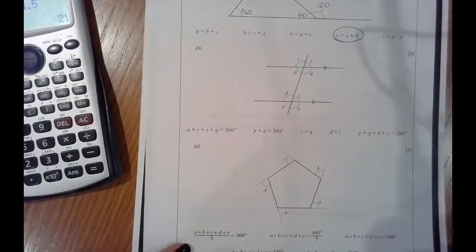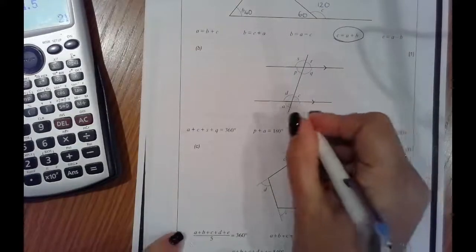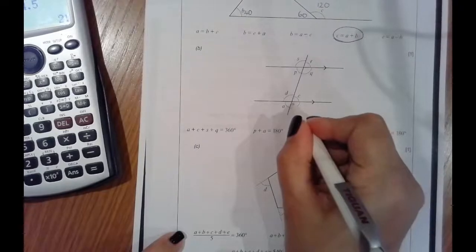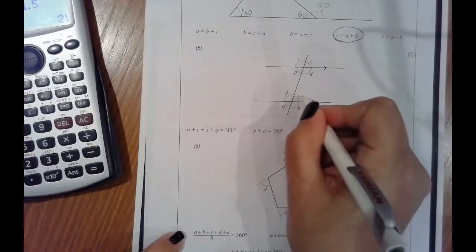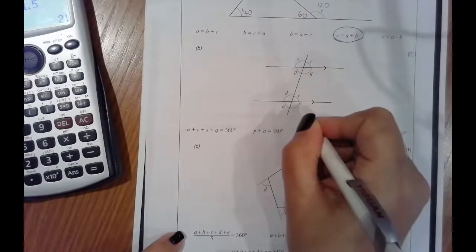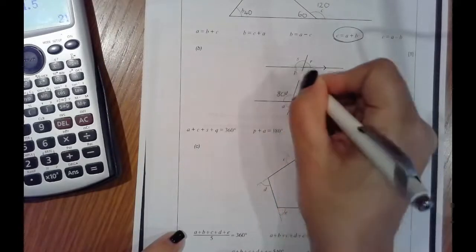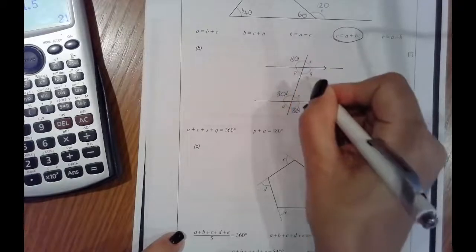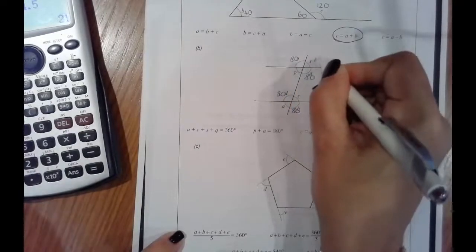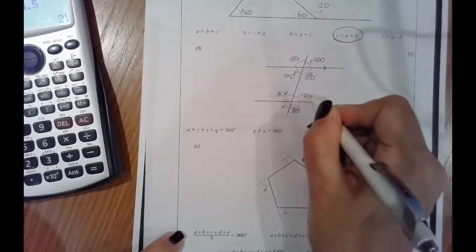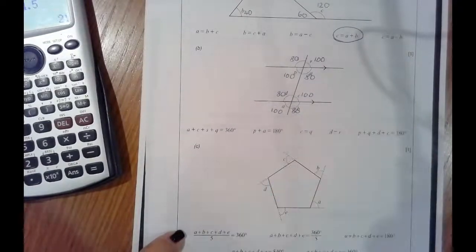In parallel line information, quite a lot of the angles are the same. So if I decide that I'm going to make this one 80, this other one would be 100. And there would be quite a lot of repeats.